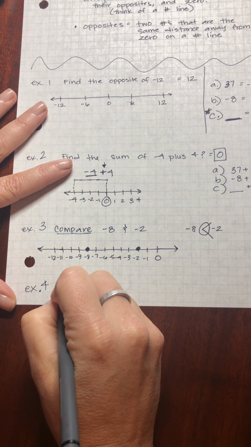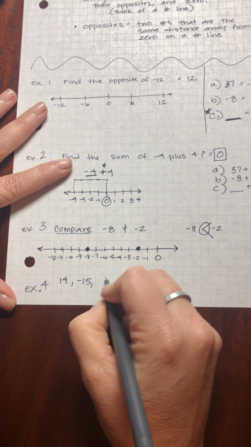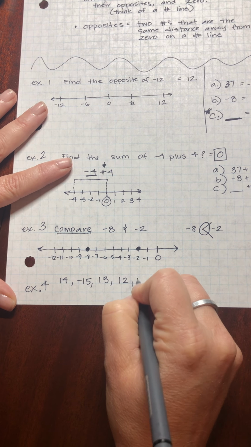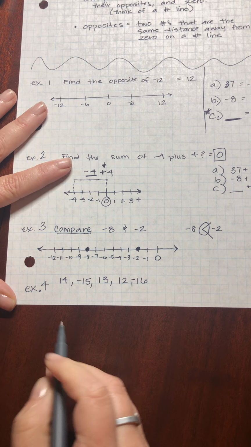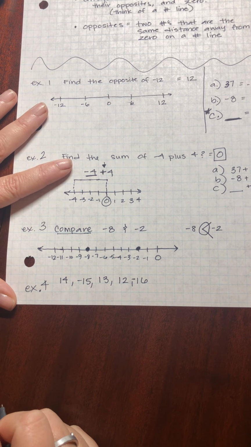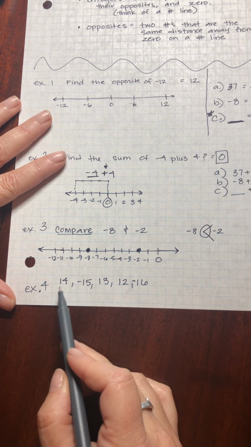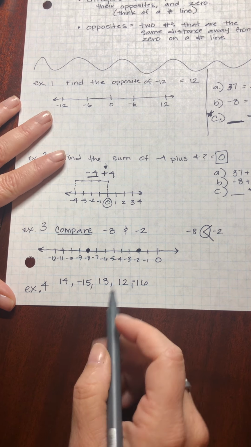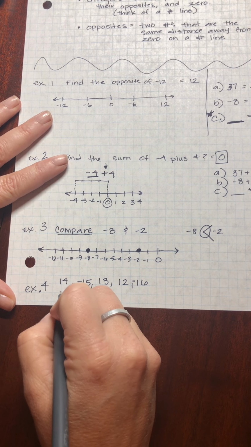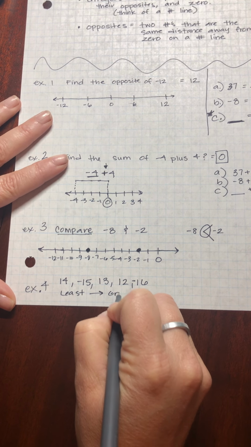And let's say we have 14, -15, 13, 12, and -16. So 5 different numbers, all integers, some positive, some negative. If we were to put this in order, and let's say we want from least to greatest.